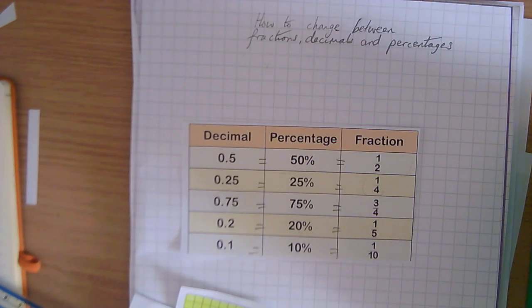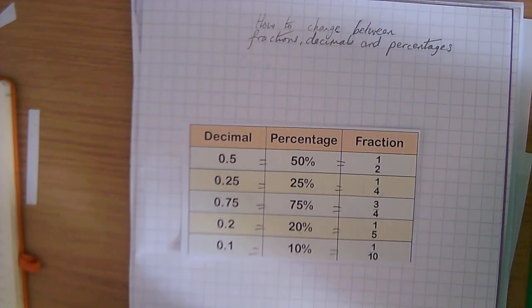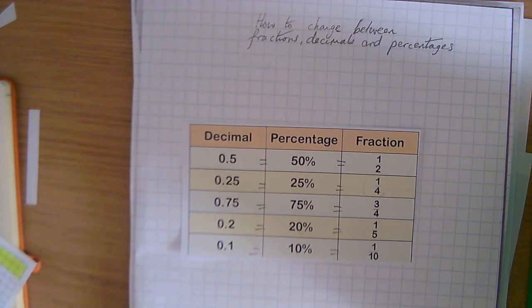How to change between fractions, decimals and percentages. Sometimes we need to be able to change fractions into decimals, decimals into percentages, and so on. There are some facts that, if you know them, will make things really easy for a lot of different questions, and you just need to learn them.